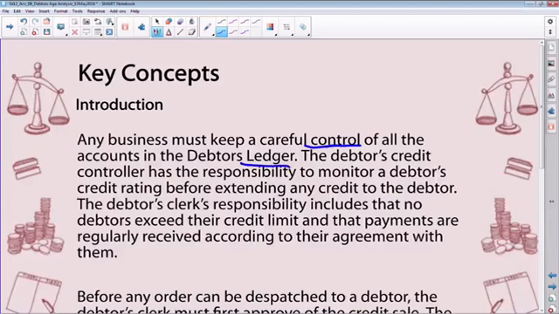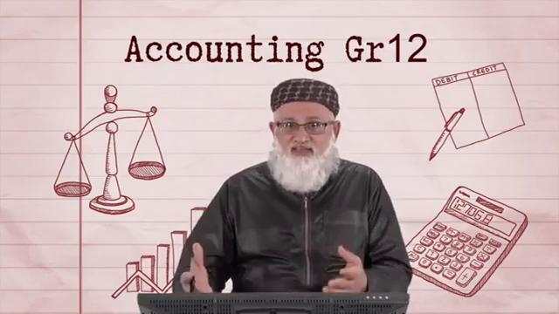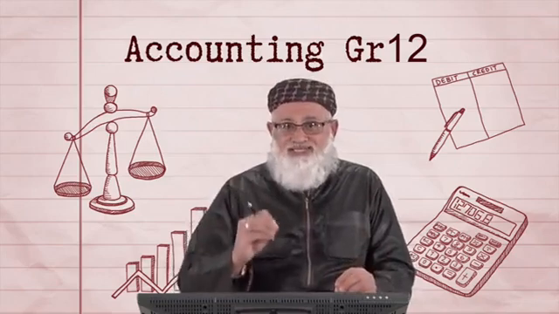The credit controller has the responsibility to monitor a debtor's credit rating before extending any credit to a debtor. Allow me to explain. When a person comes to you with the intention of buying on credit, there needs to be proper screening of your debtor to see, is your debtor credit worthy? There needs to be some kind of track record regarding the debtor's ability to pay, so it is important to do a check on that debtor's credit worthiness, right?